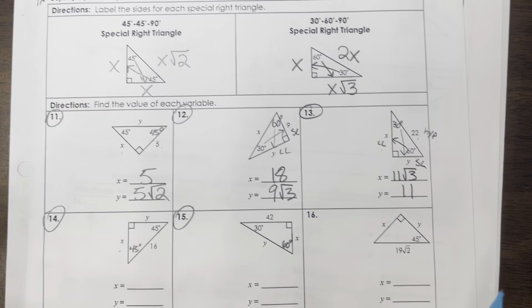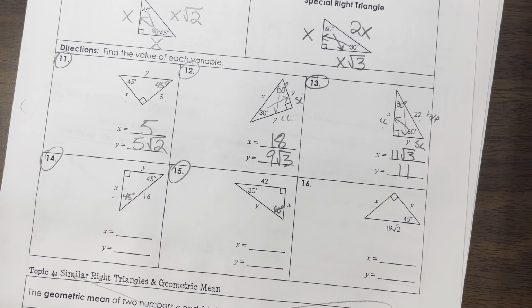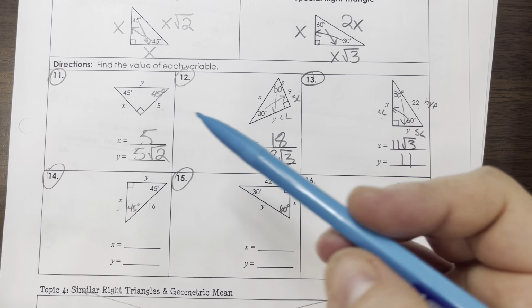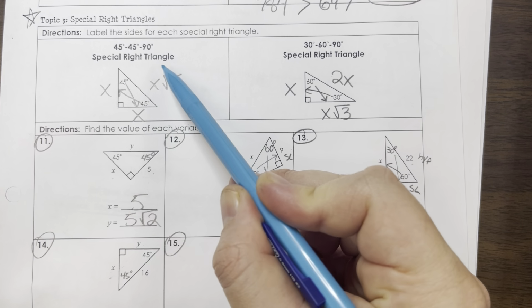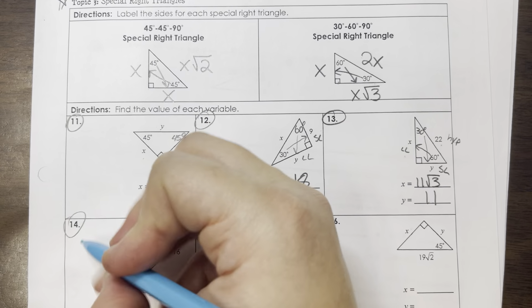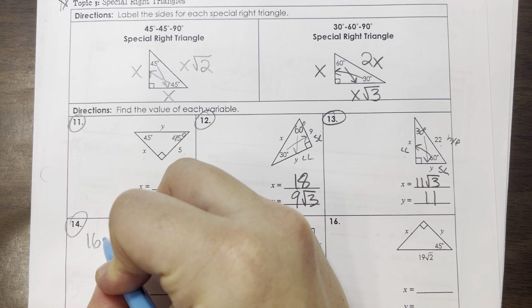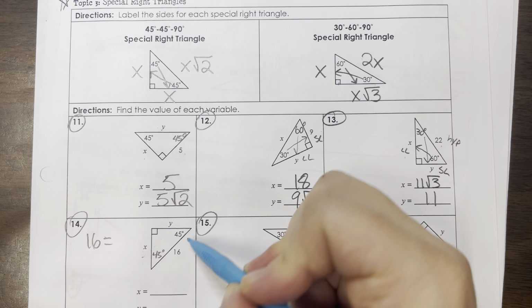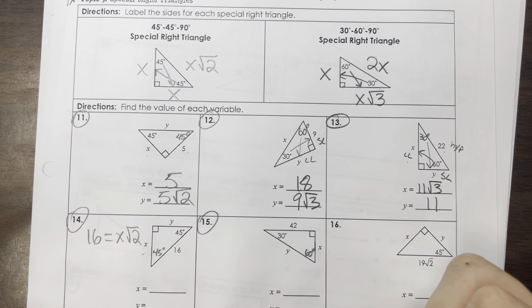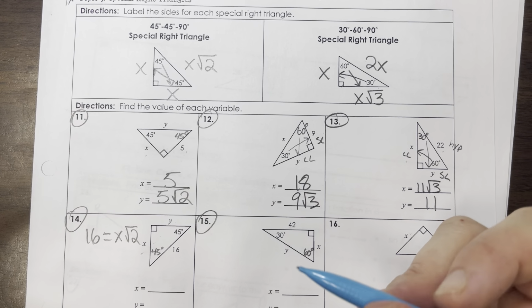Okay, so we're gonna have to do a little solving. Now, if we know that our hypotenuse is 16, well, the hypotenuse is equivalent to the leg times the square root of 2. So I'm gonna solve by saying 16 is equal to x times the square root of 2. That's what the rule tells us.